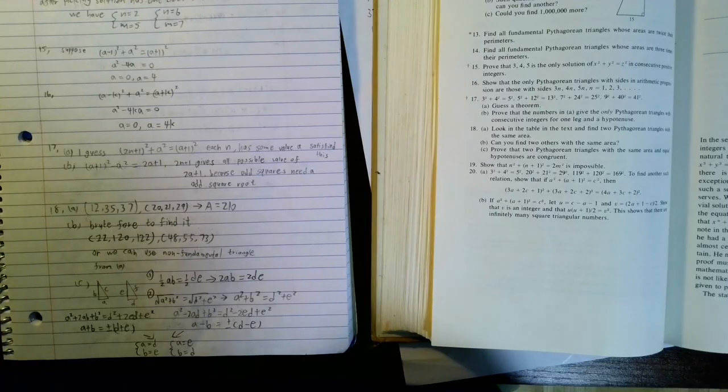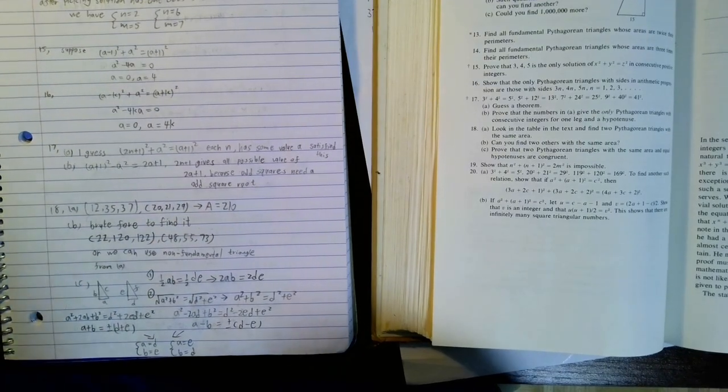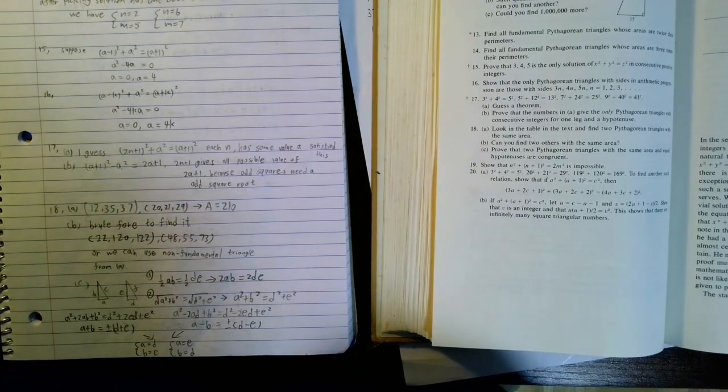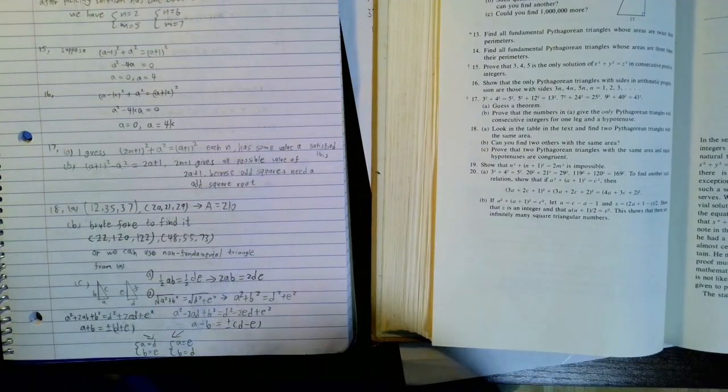For each odd square, we must have an odd square root, and we already included all of the possible values of odd square roots. So we have all of the odd squares, and that gives us all of the possible values, such as those consecutive legs and hypotenuse. So question 18, looking in the table, find two Pythagorean triangles with the same area.